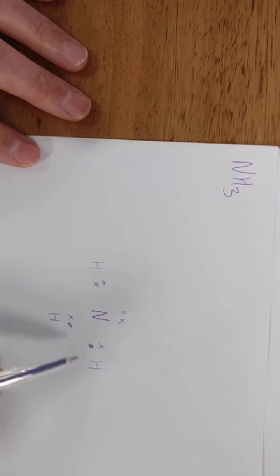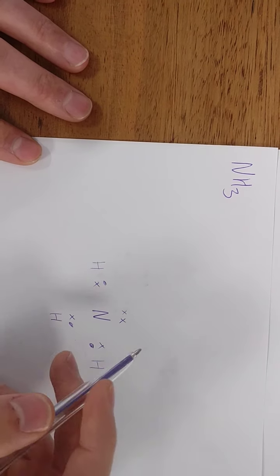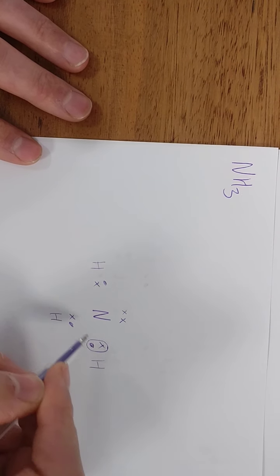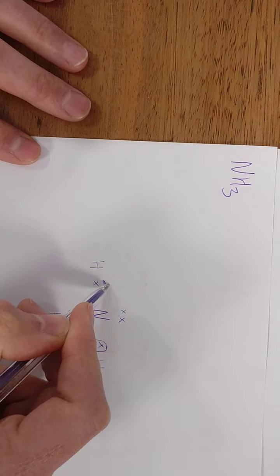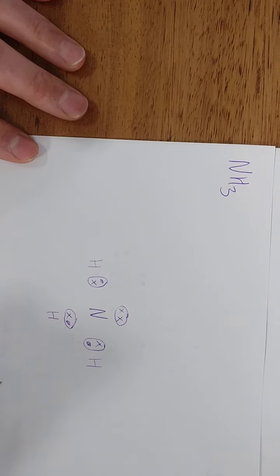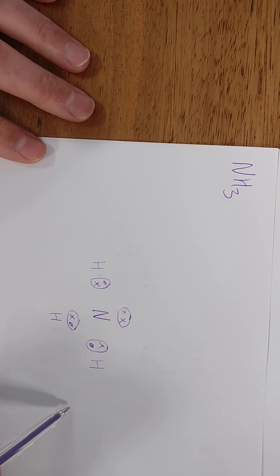Now, the shape of this is no longer the trigonal planar shape that we had on the one before, because now, as well as our 3 bonding pairs of electrons, we also have this non-bonding pair of electrons. Now, all areas of electron density repel one another.